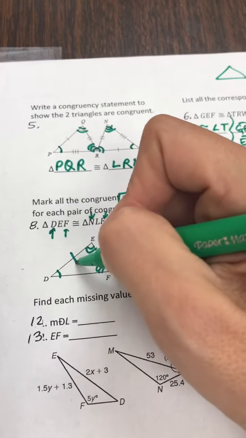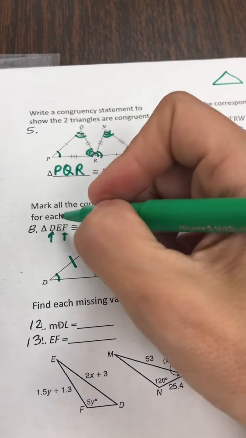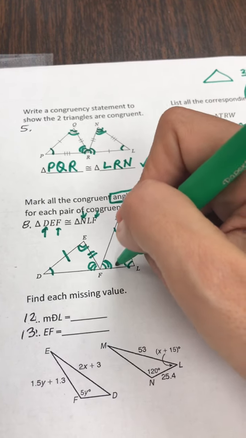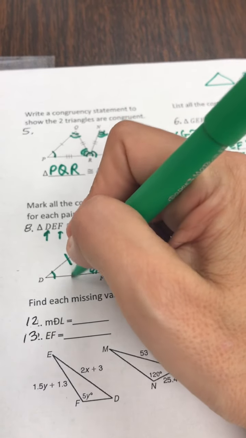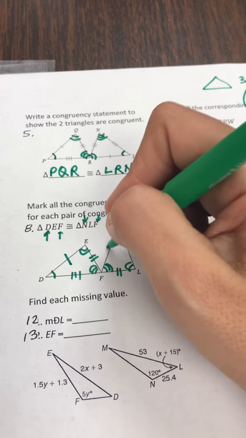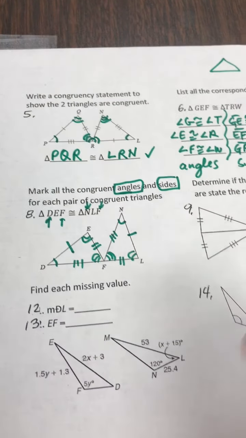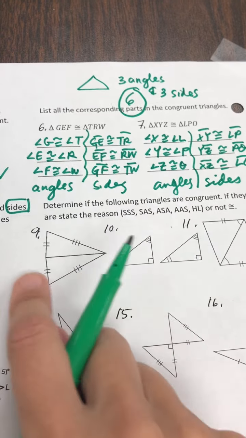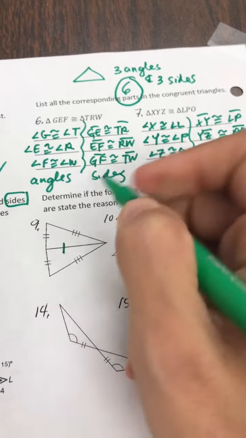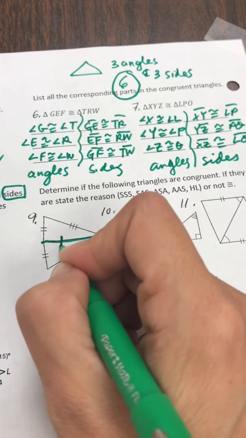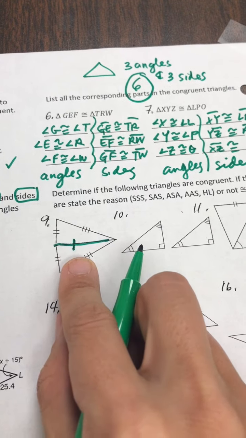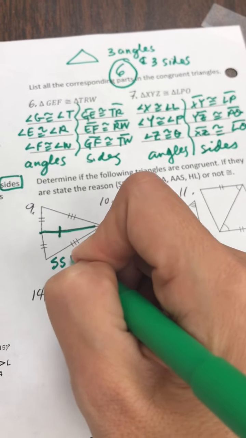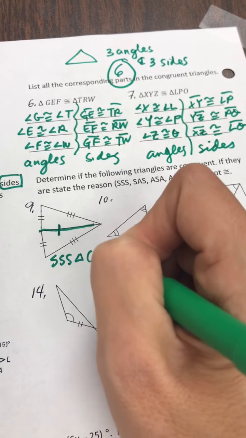First and middle is DE, LF. Middle and last, EF, LF. First and last, DF, NF. Awesome. 9. Determine which one would be congruent. So, interestingly enough, we can add this mark because of this reflexive concept. So now my evidence spells side, side, side, triangle congruence.